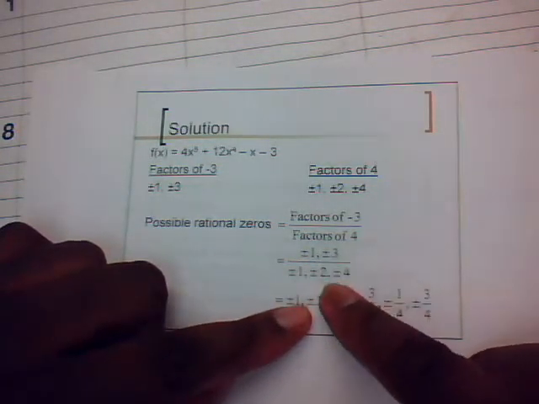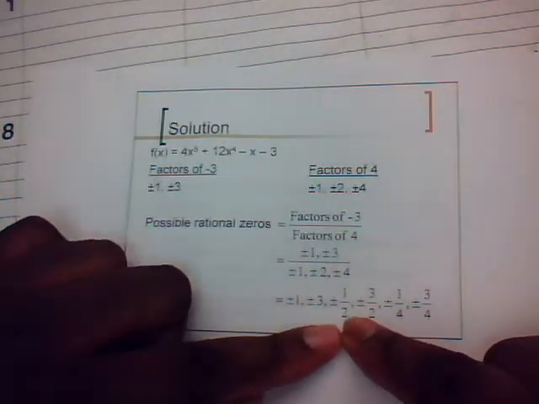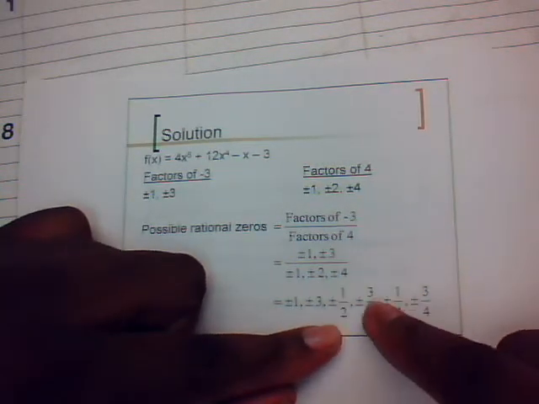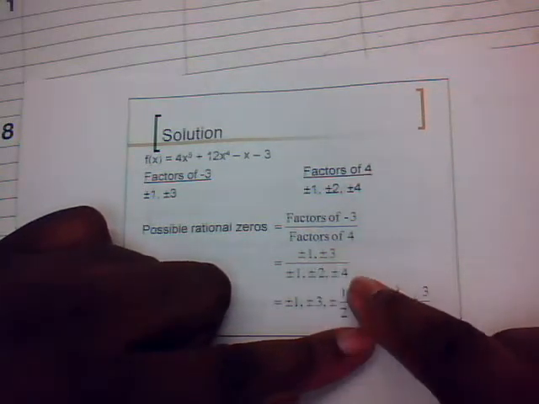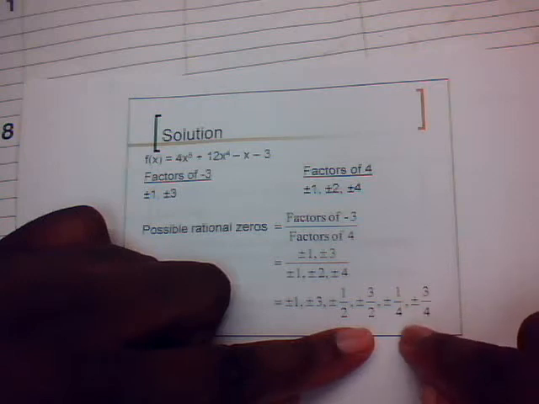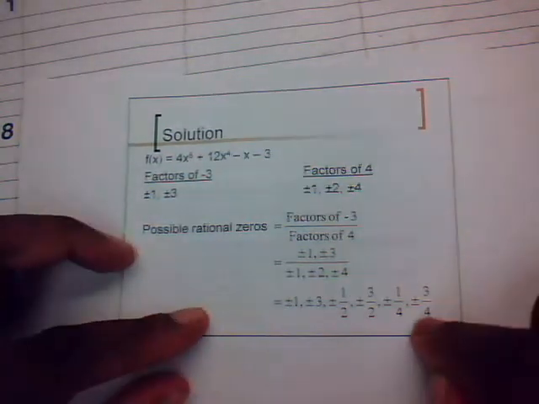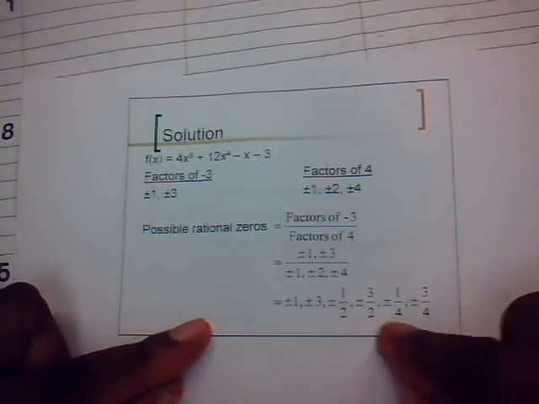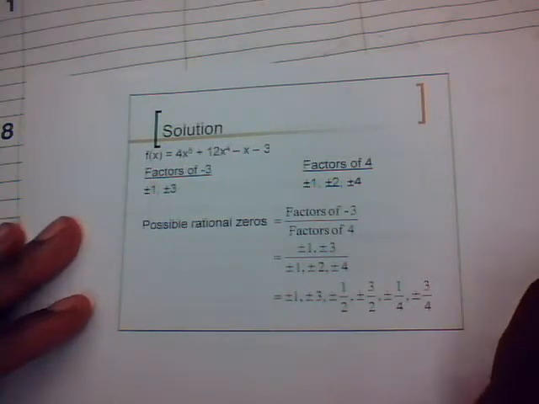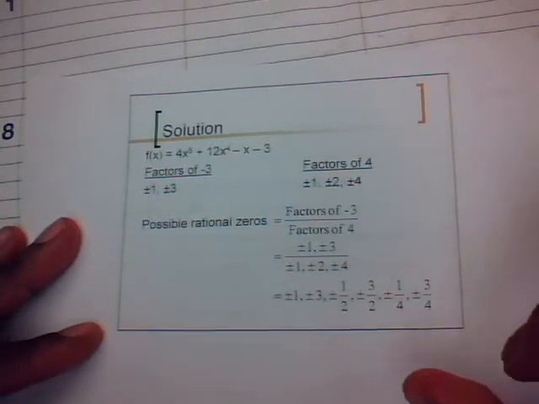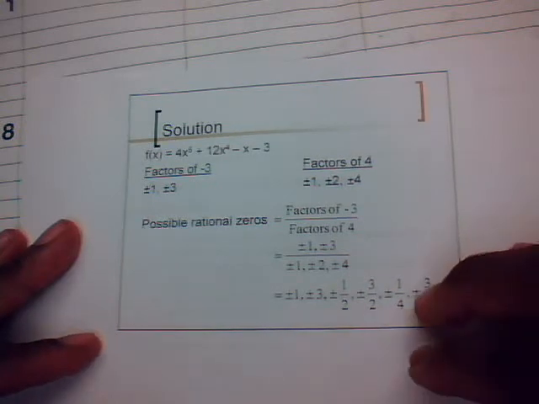Now, these same numbers are going to be divided by plus or minus 2. 1 over 2 will be plus or minus 1/2. 3 over 2 will be plus or minus 3/2. And then these same two numbers will be divided by 4. 1 over 4 will be plus or minus 1/4. 3 over 4 will be plus or minus 3/4. So these are all the possible rational zeros of this particular polynomial function. And that's all that you're doing here, just listing all the possible rational zeros for that particular function.